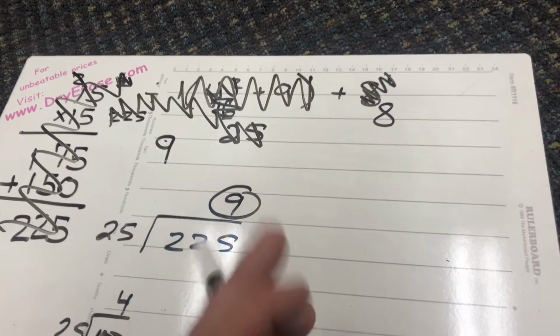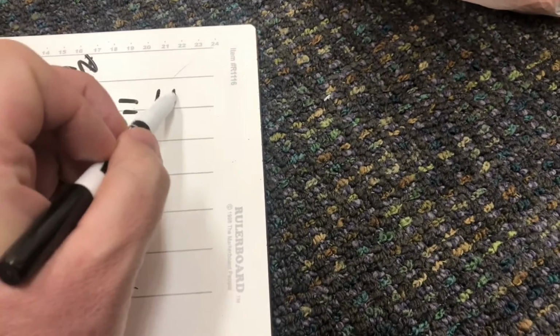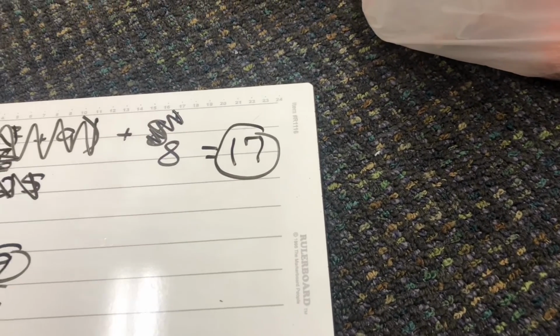9 plus 8 is equivalent to 17. That's order of operations.